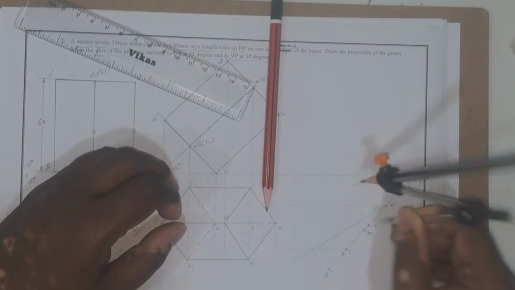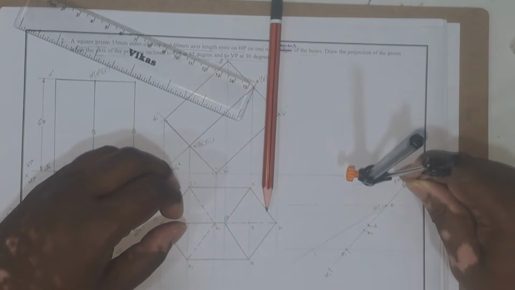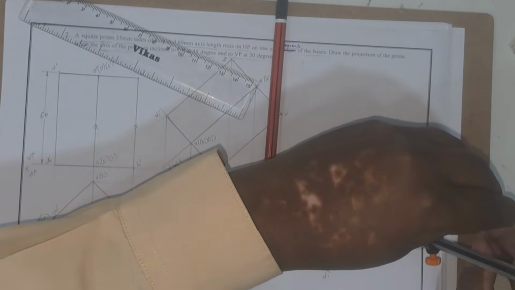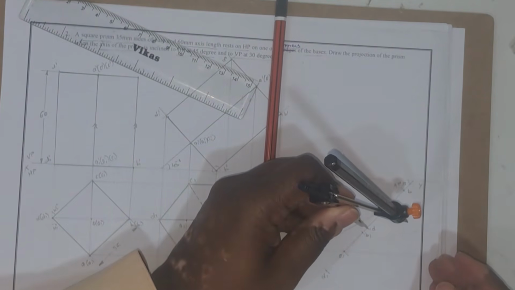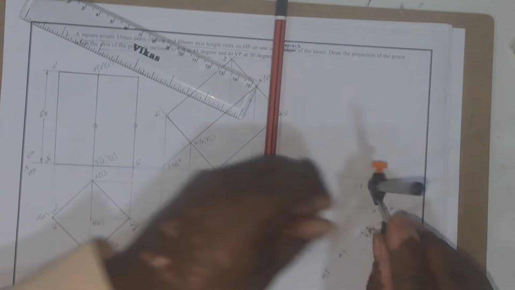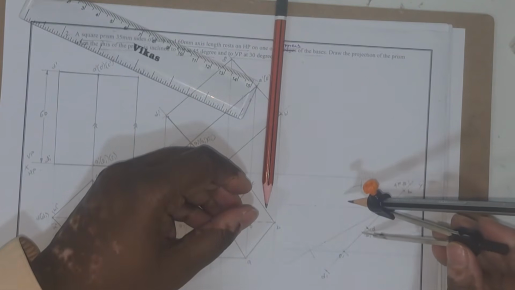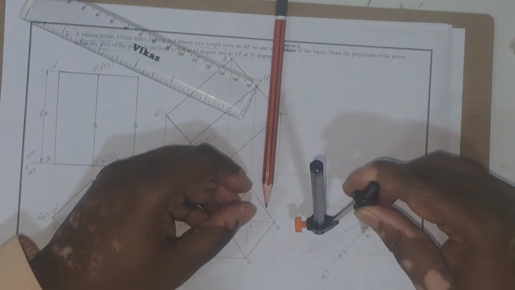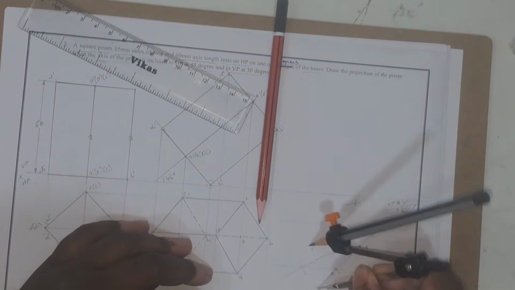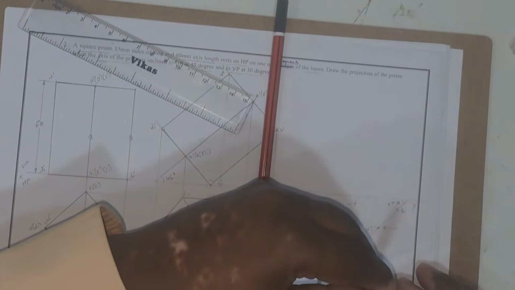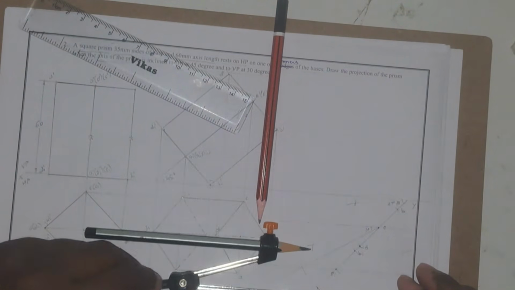So I shall cut the arc over here. Right.